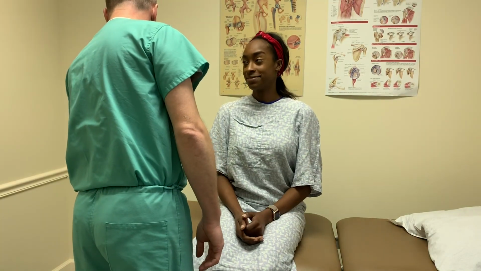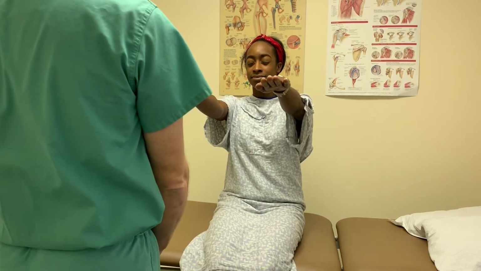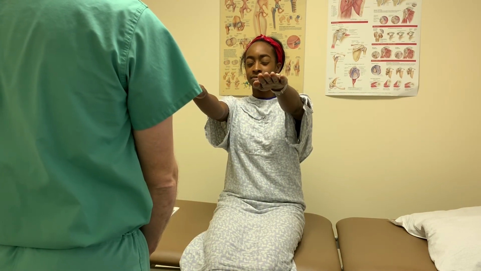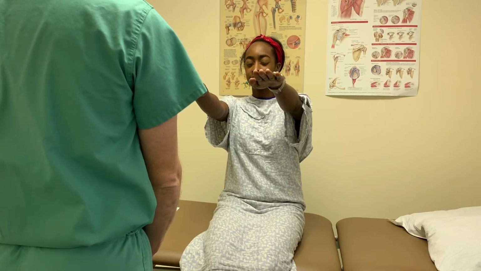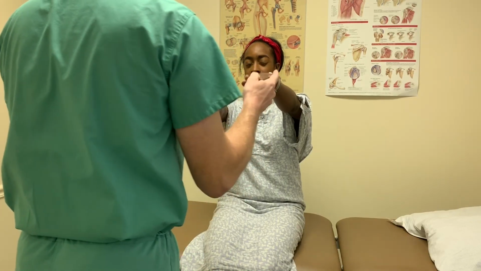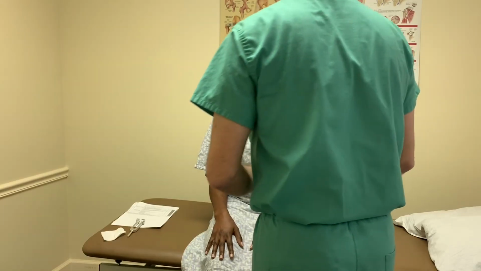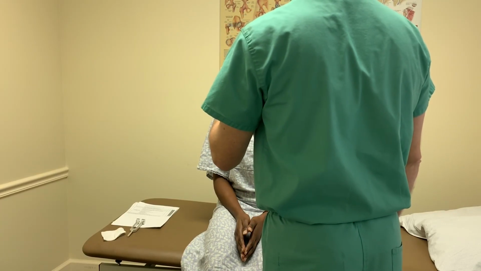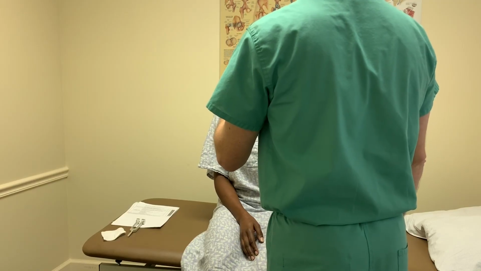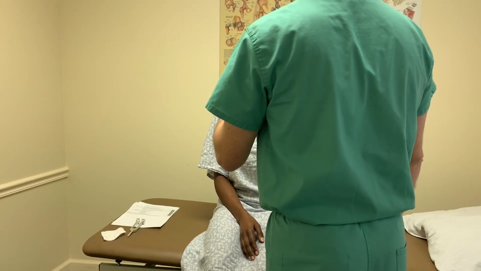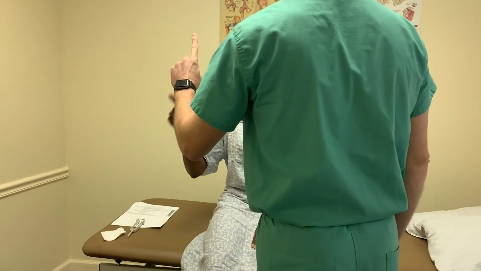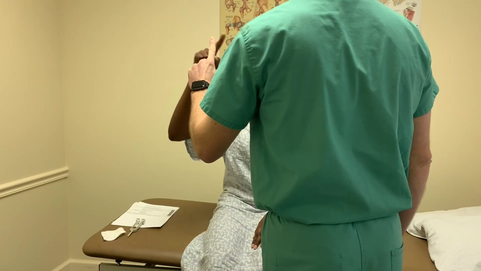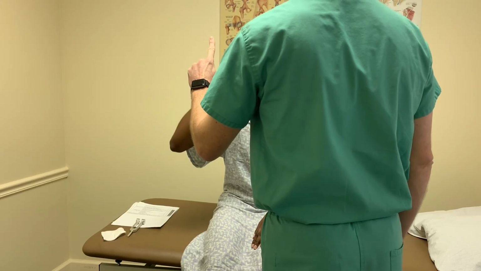The next thing I want you to do is close your eyes, put your arms straight out in front of you. Okay. Just keep them both at the same level for a few seconds. Very good. Okay. You can rest those. Now, what I'd like for you to do is look at me. You can open your eyes. Okay. With your left hand, touch my finger, and then touch your nose, finger, nose. Okay. Now over here with the right, finger, nose, faster, finger, nose, fast.